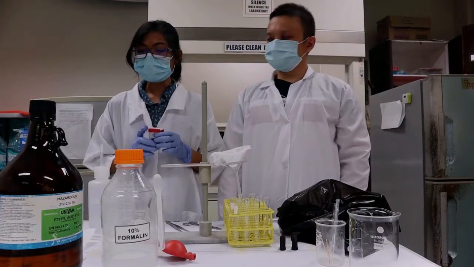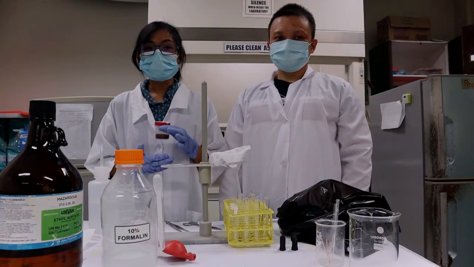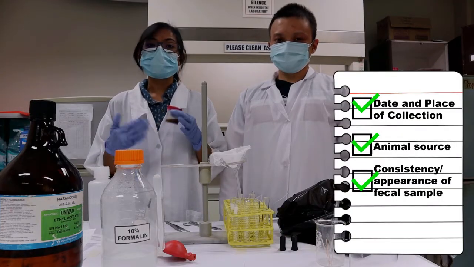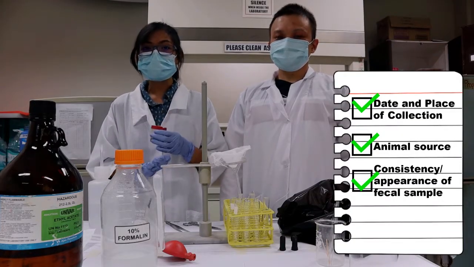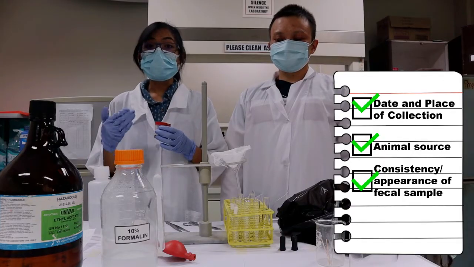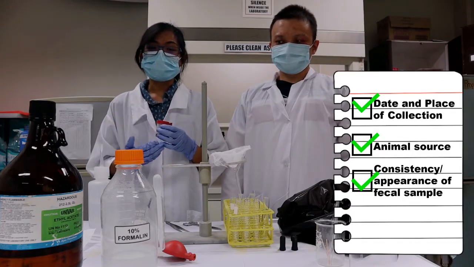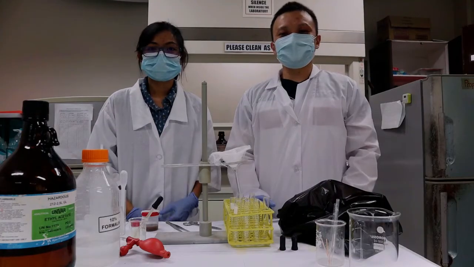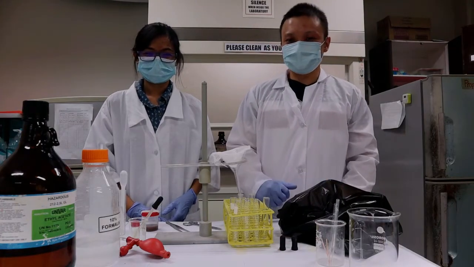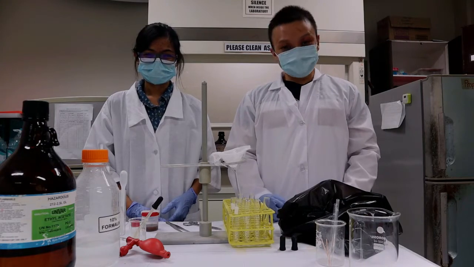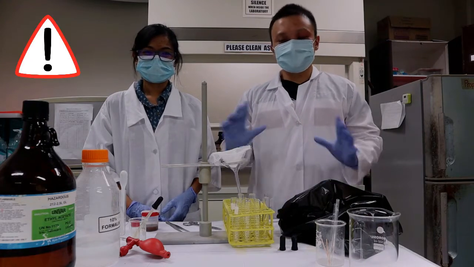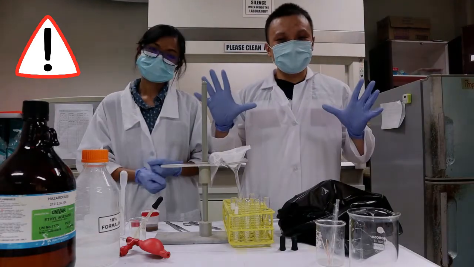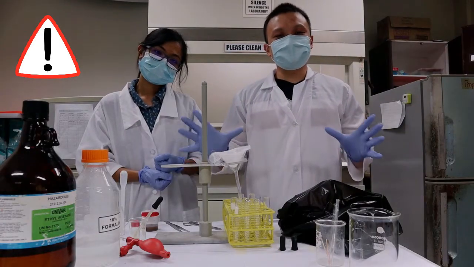In collecting the sample, you need to know the following information. First is the date and place of collection, the animal source of the fecal specimen, and another optional information is the consistency and appearance of the fecal specimen. So now let's proceed to the actual activity of FEACT. Note that this activity should be done inside the fume hood. We are only doing this on a table for demonstration purposes.